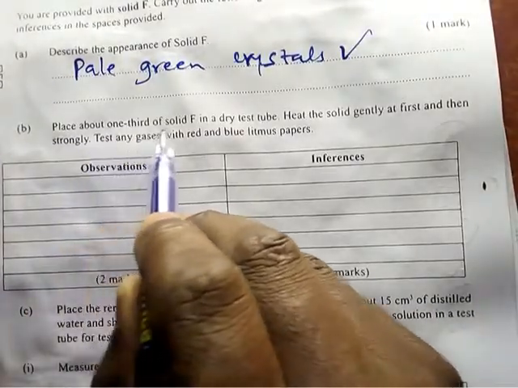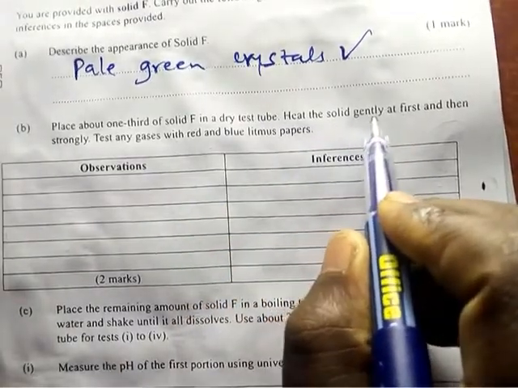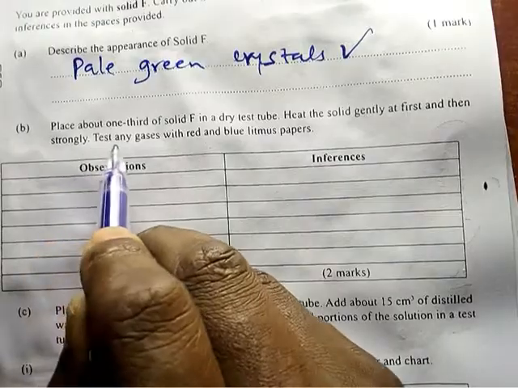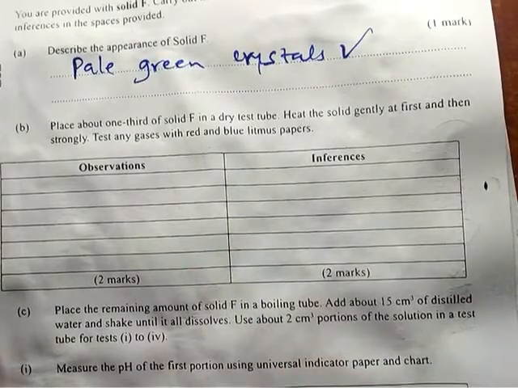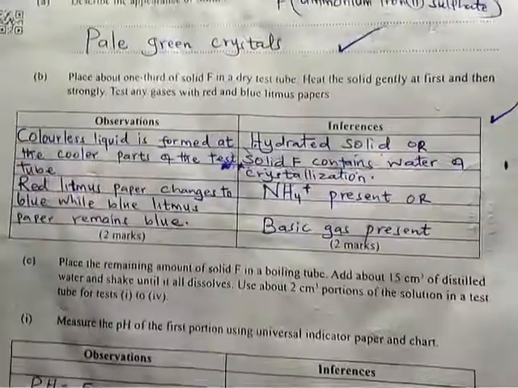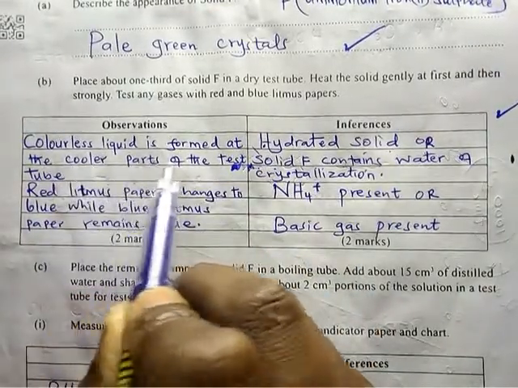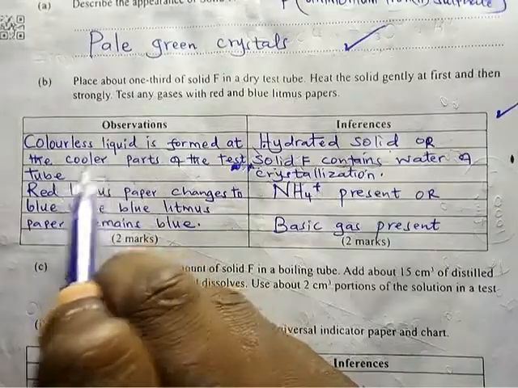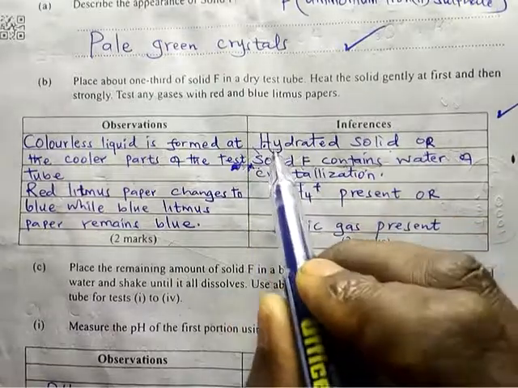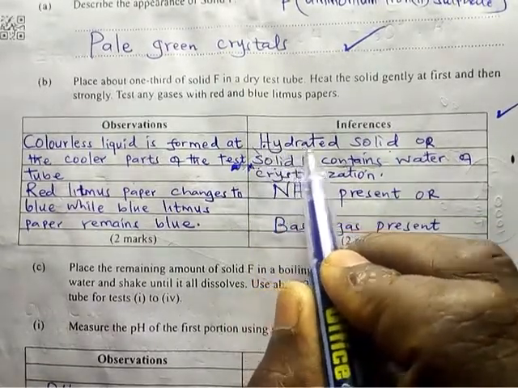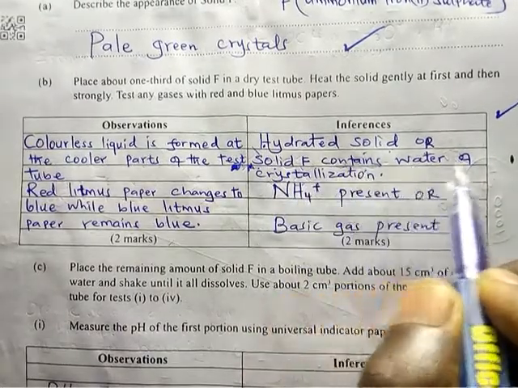Place about 1/3 of the solid F in a dry test tube. Heat it strongly. Heat the solid gently at first and then strongly. Test any gas with red litmus and blue litmus paper. What happened? A colorless liquid is formed at the cooler parts of the test tube. This means that salt F contained water of crystallization. Therefore, the answer should be: F is a hydrated salt, or solid F contains water of crystallization.